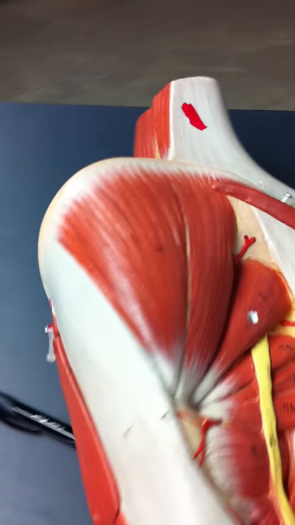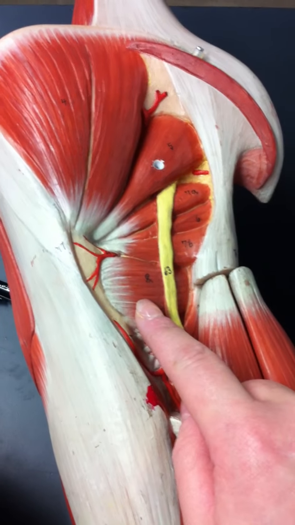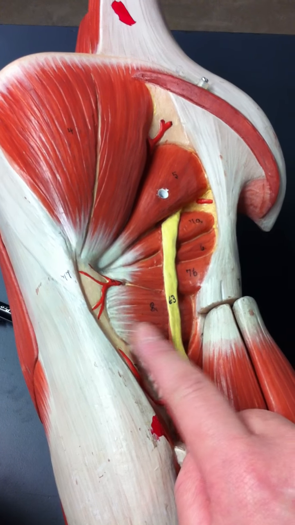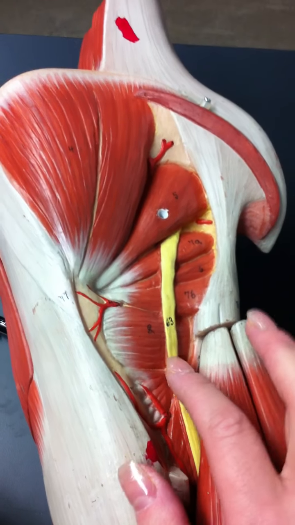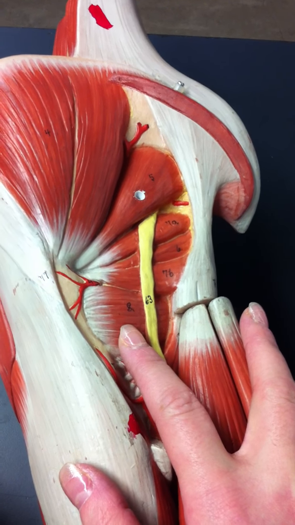Next is the quadratus femoris, which is number 8, down here. The origin is the ischial tuberosity. The insertion is the elevation superior to the mid-portion of the intertrochanteric crest on the posterior femur, and the action is that it laterally rotates and stabilizes the hip joint.